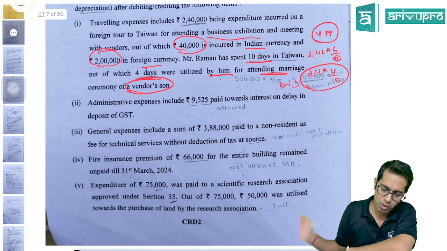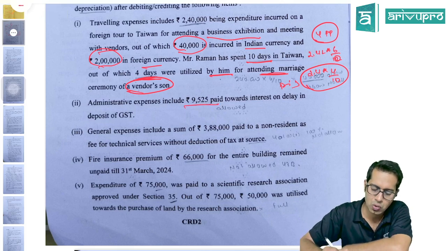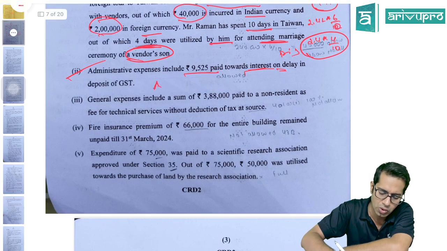Anyways, let me not go to the computation part. Administration expenses include 9,525 paid towards interest for delay in deposit of GST. It is also allowed, no problem.